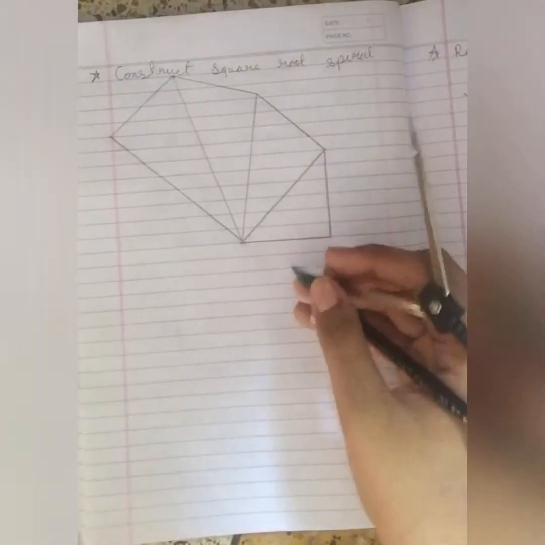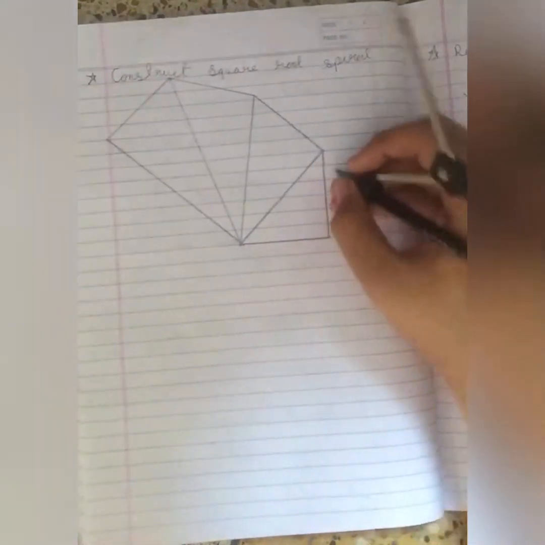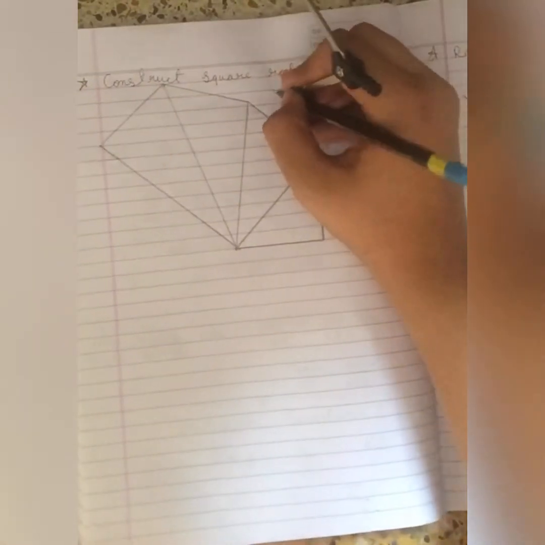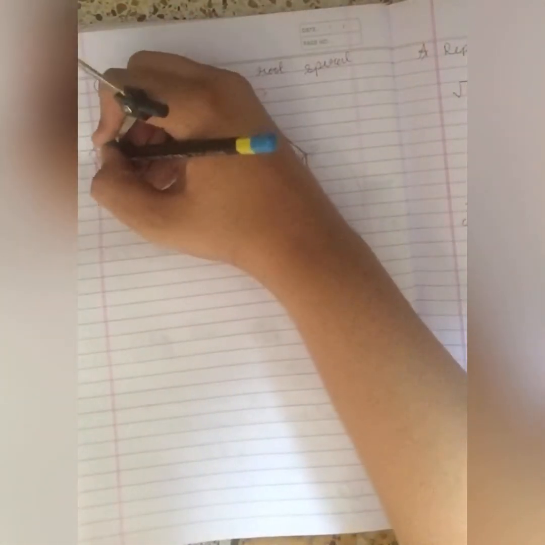So this is how we construct a square root spiral. This is square root 2, we measure from this. This is square root 3, this is square root 4, this is square root 5, and so on.